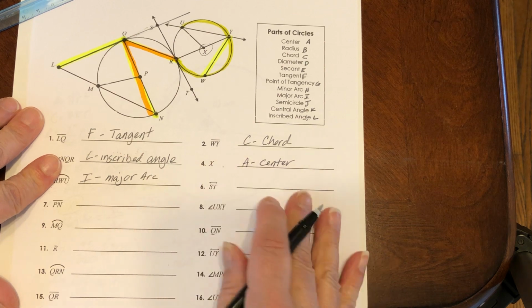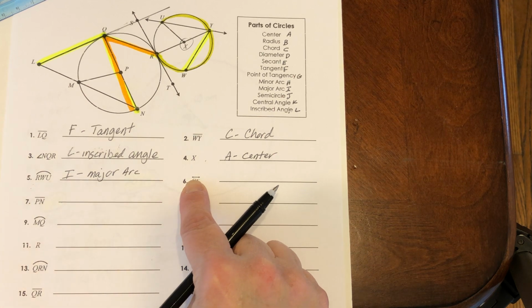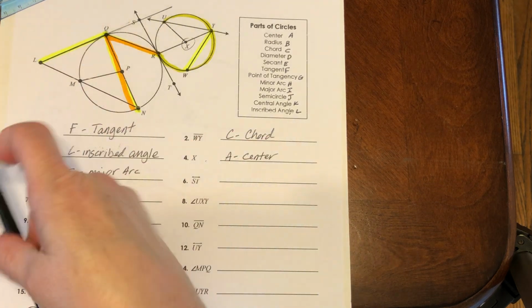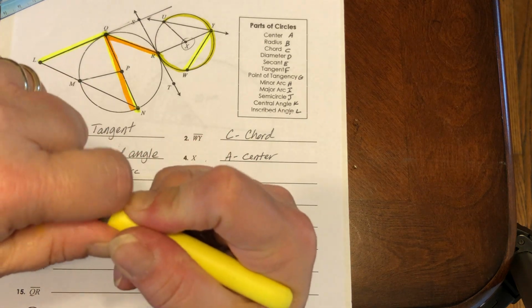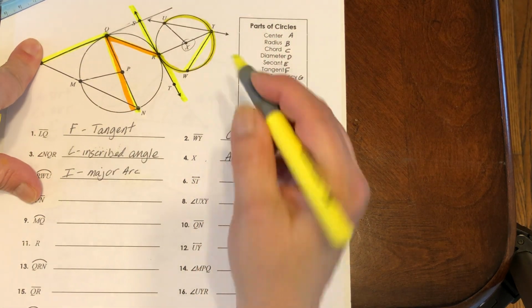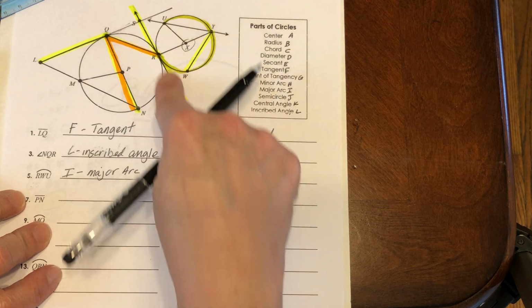It's a major arc. Let's take a look at, well, that's got a little line there, ST. There we go. There's ST. Oh, well, ST is hitting both those circles at just one point, so that has to be a tangent, right?